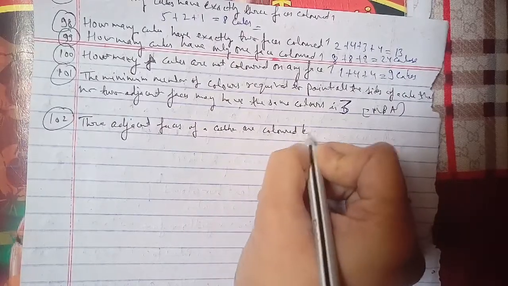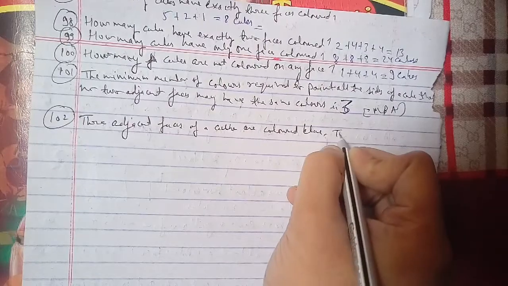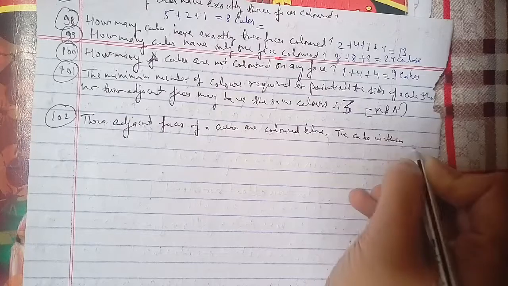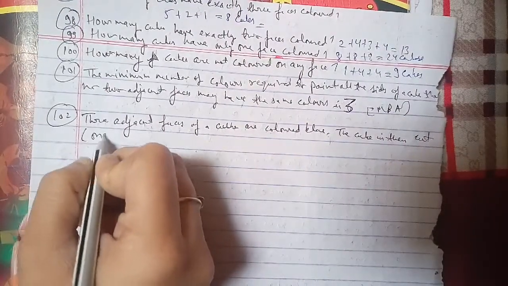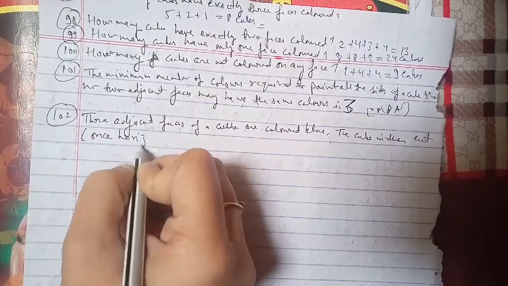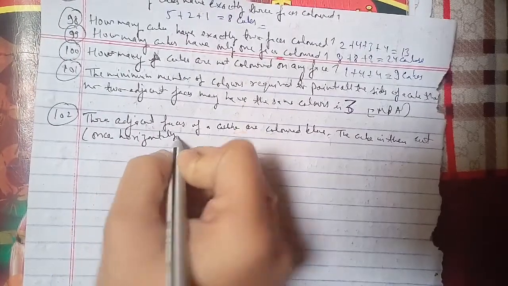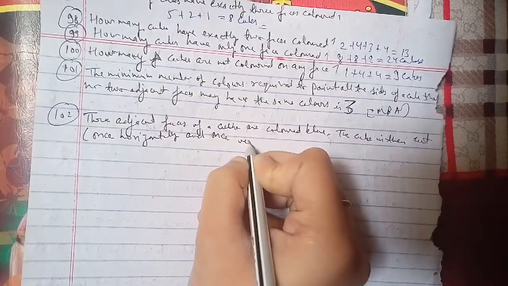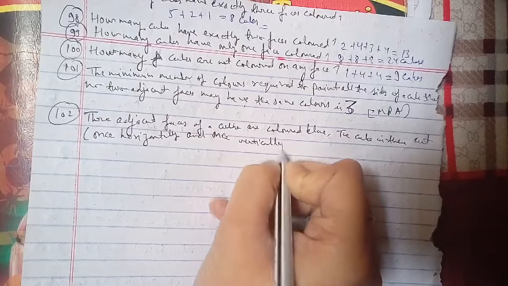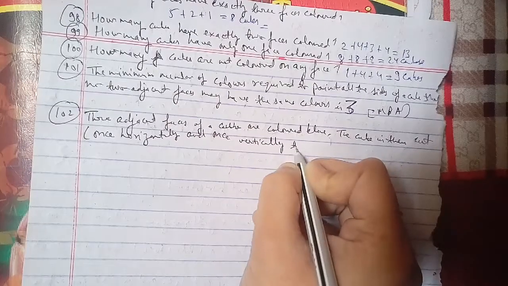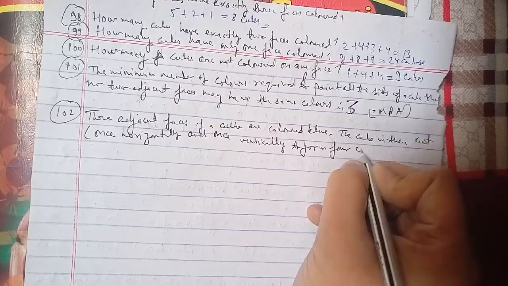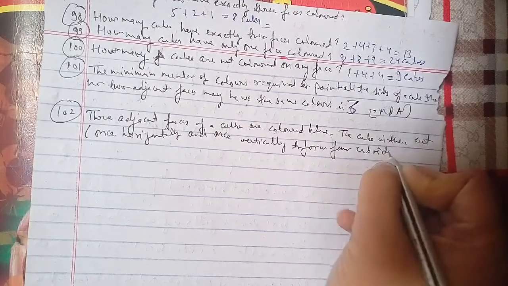The cube is then cut once horizontally and once vertically to form four cuboids of equal sizes.